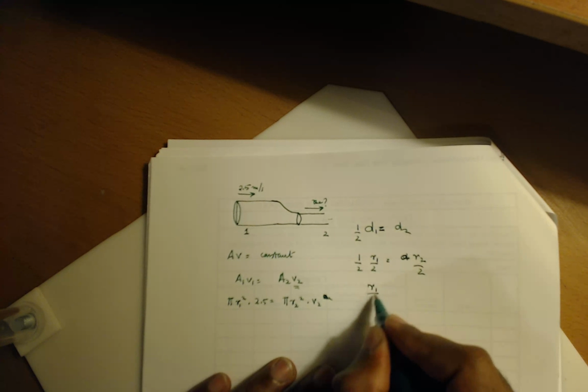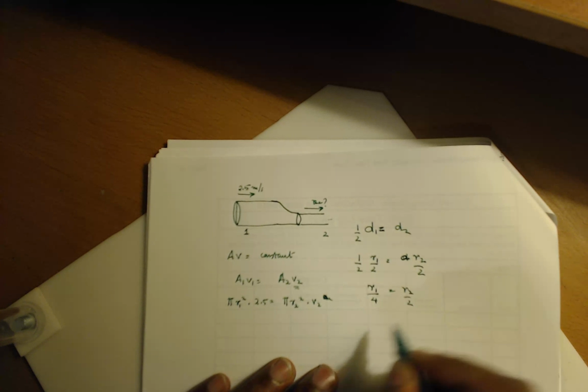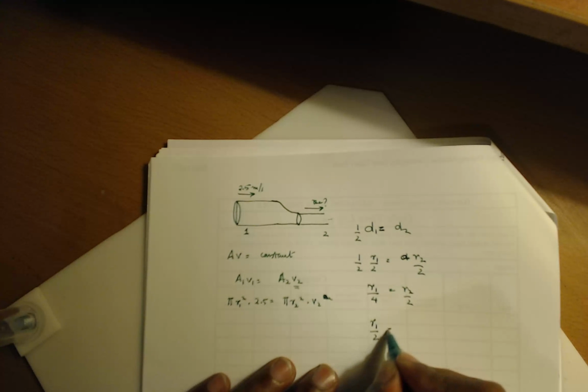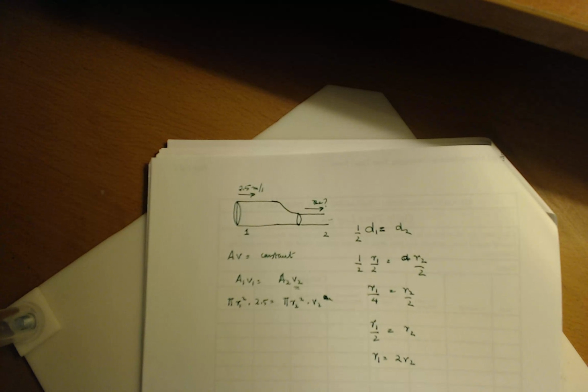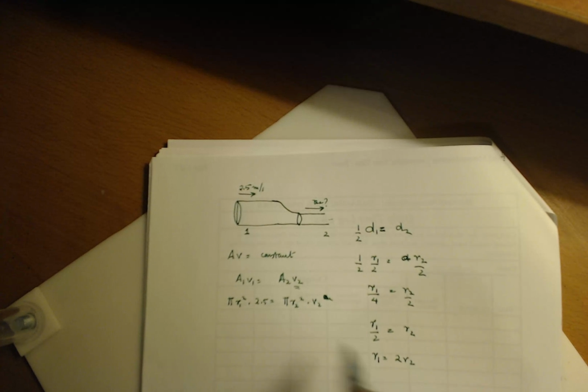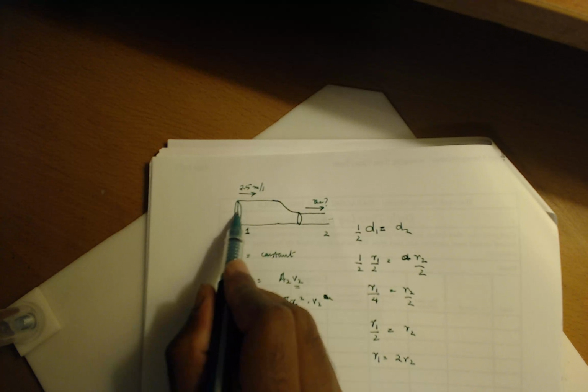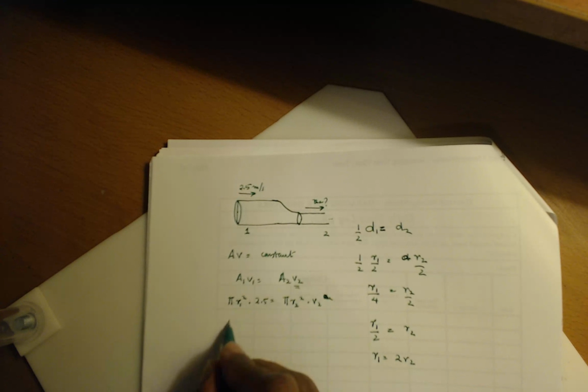So we get radius 1 over 2 equals radius 2. So what does that mean? That means that radius 1 equals twice radius 2. This is all just a bunch of math, which basically means that the radius here is twice the radius here. You should see that already.